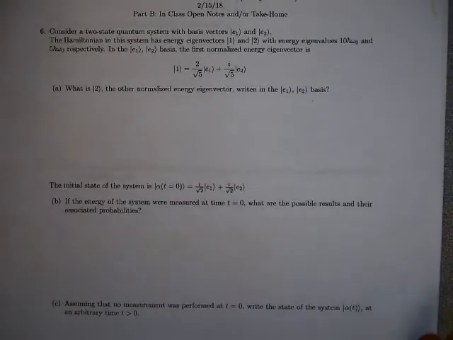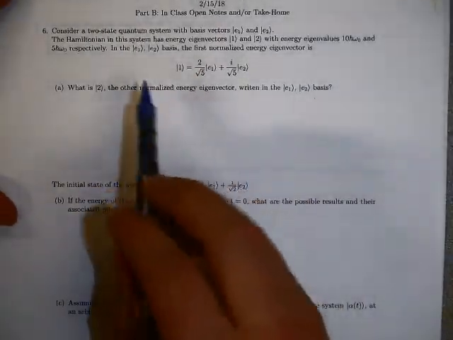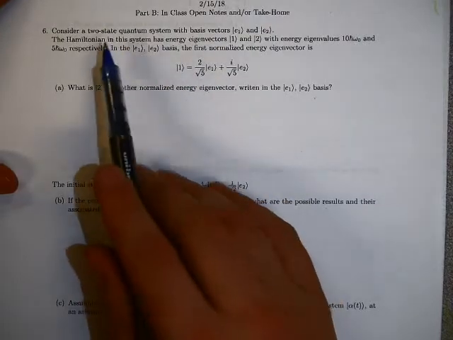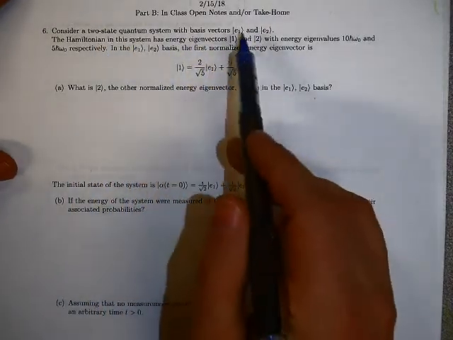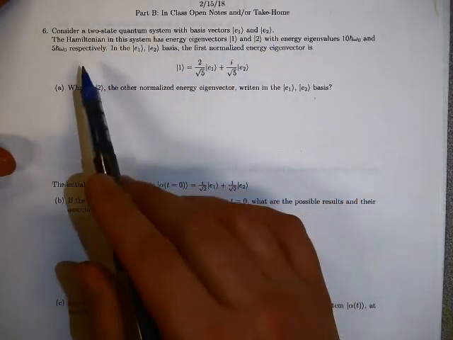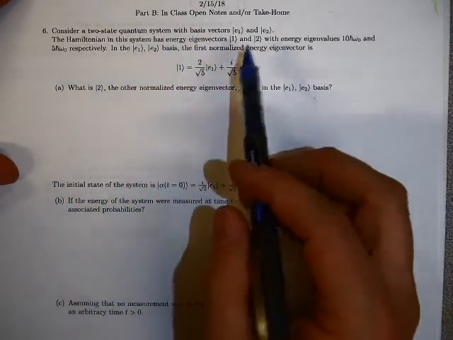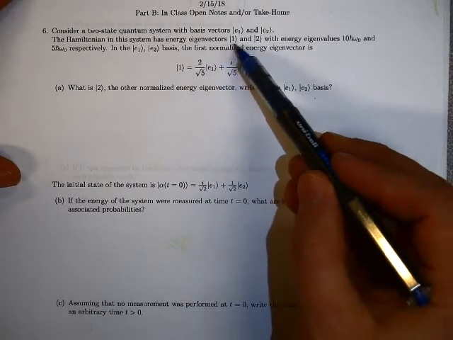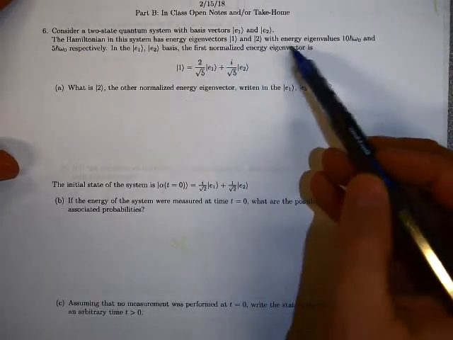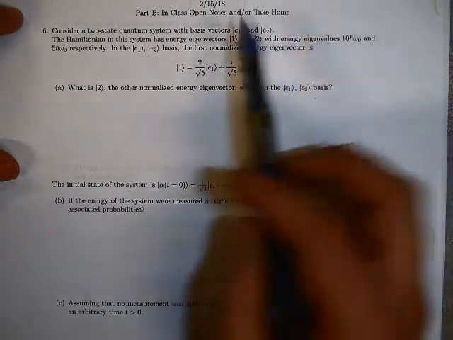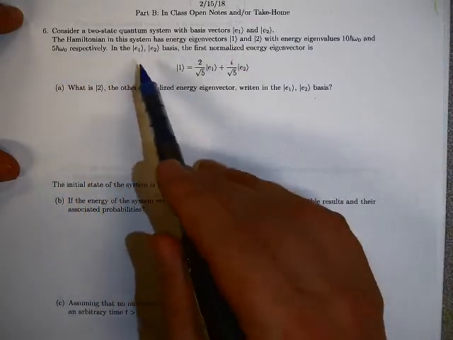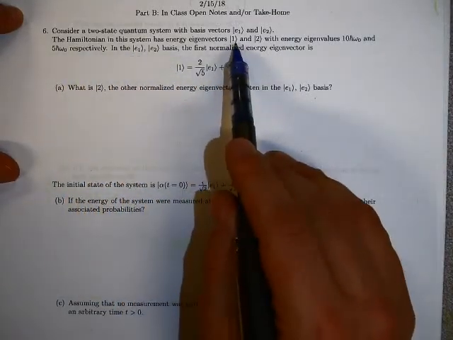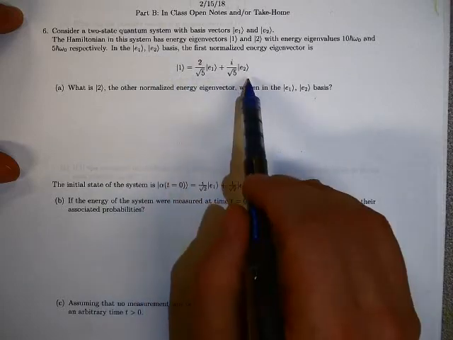All right, I'm going to solve problem number 6 on the practice test. We are given a two-state quantum system with basis vectors E1 and E2. The Hamiltonian in this system we're not given any information about, but we do know that it has eigenvectors |1> and |2>, with energy eigenvalues 10 h bar omega naught and 5 h bar omega naught. And we're given the eigenvector |1> in this E1 E2 basis is here.